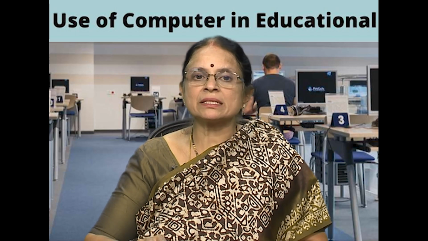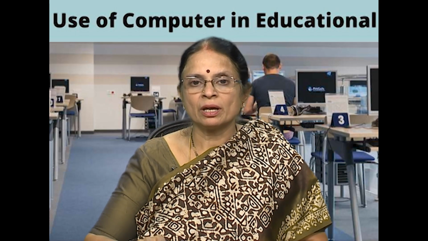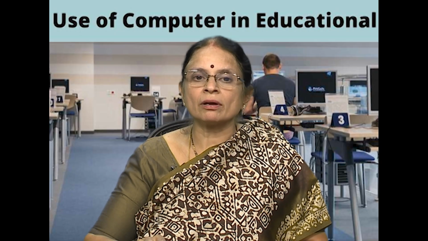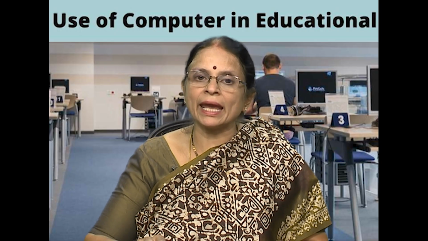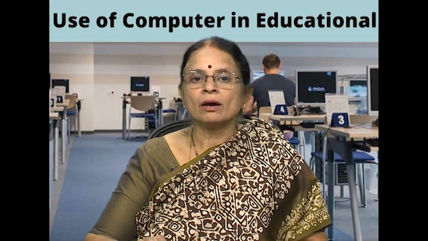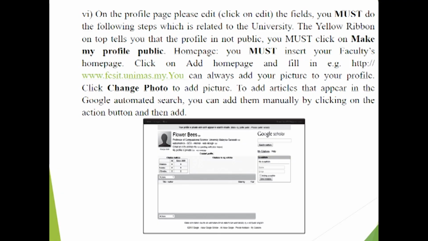The next step is the profile update page. It is recommended you leave the option of automatic update of the list of articles in my profile checked so that Google is able to automatically update your articles. Then click go to my profile. On the profile page, please edit the fields. You must do the following steps which are related to the university.